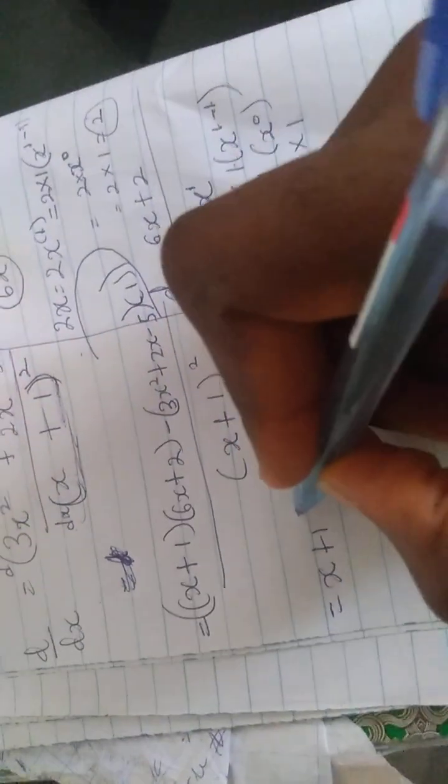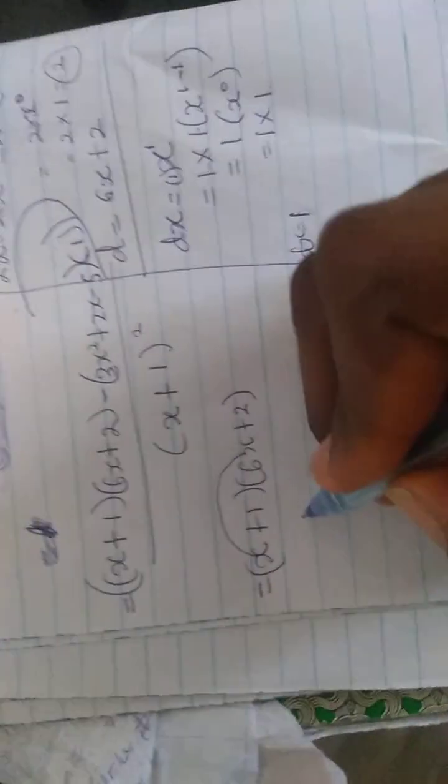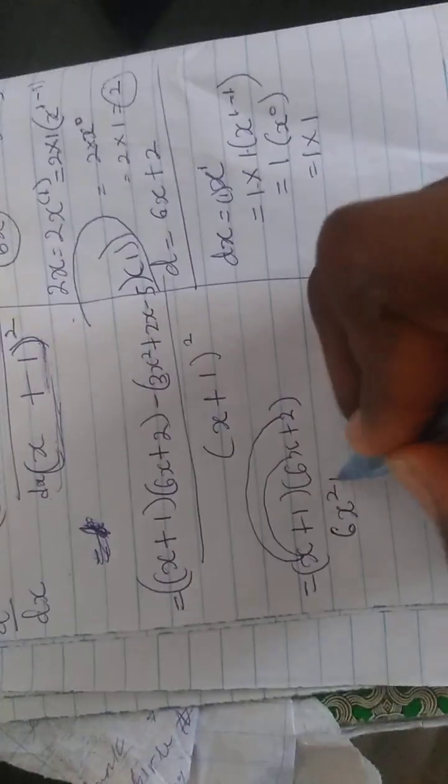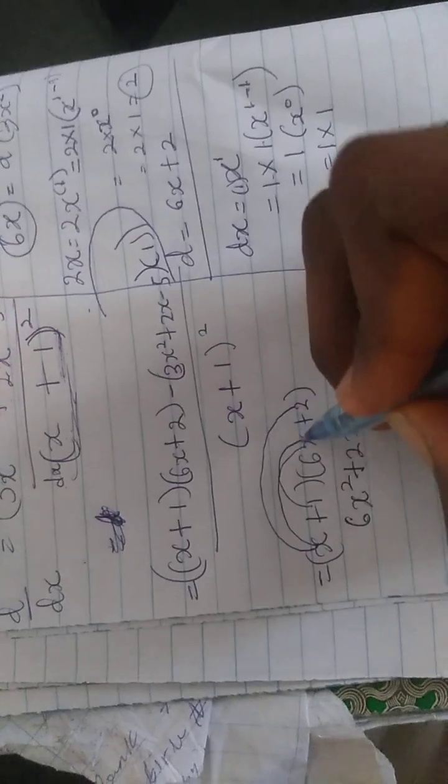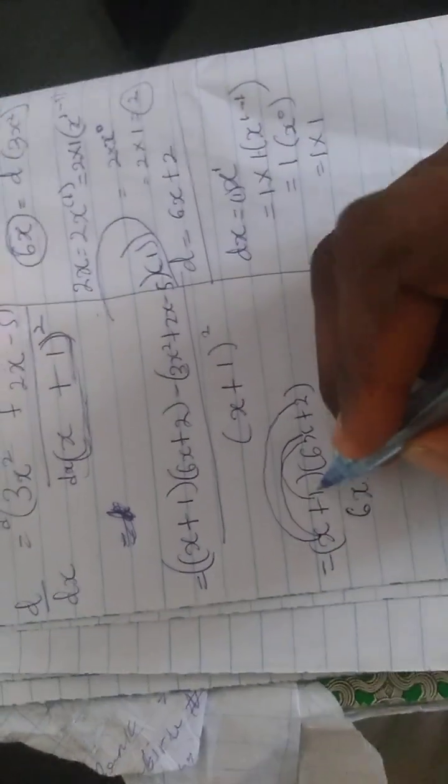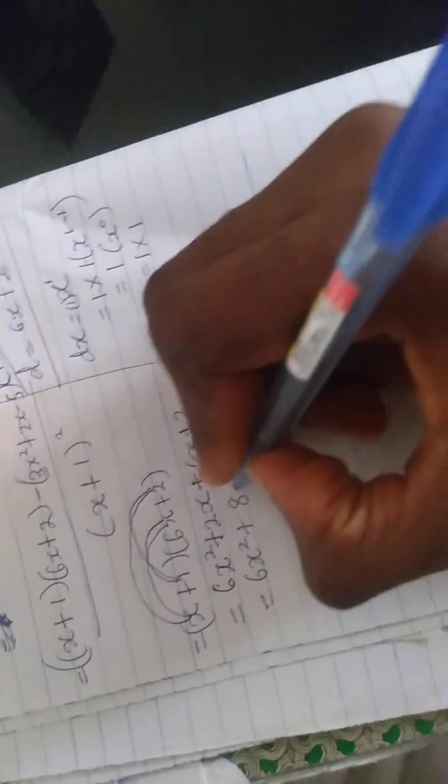Now, let's do this part: (x + 1) times (6x + 2). We say x times 6x is 6x². x times plus 2 is plus 2x. 1 times 6x is plus 6x. 1 times 2 is plus 2. Now we carry like terms: 2x can be added to 6x to give us 8x. So we have 6x² plus 8x plus 2.